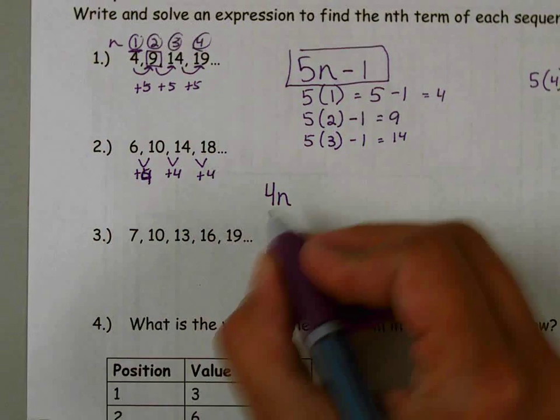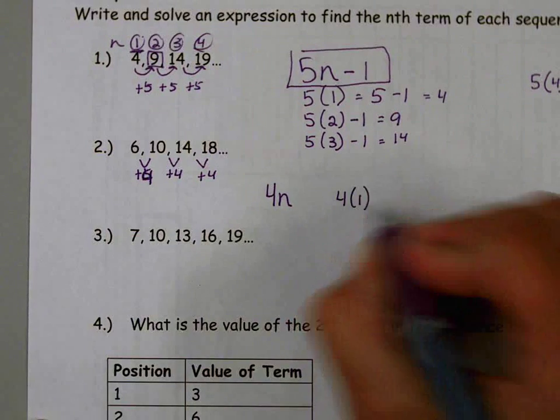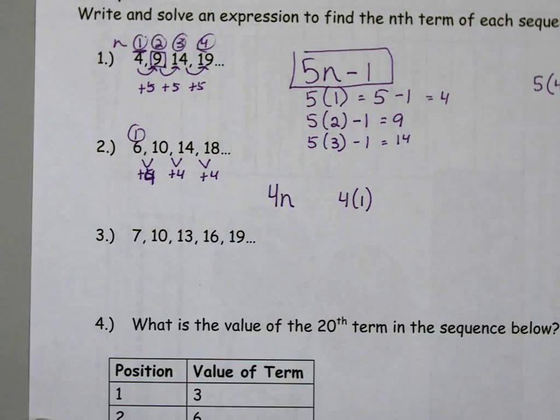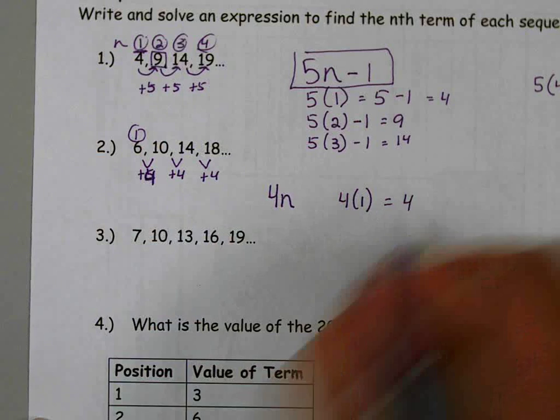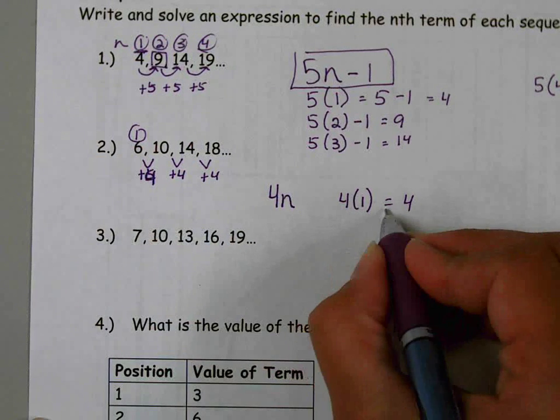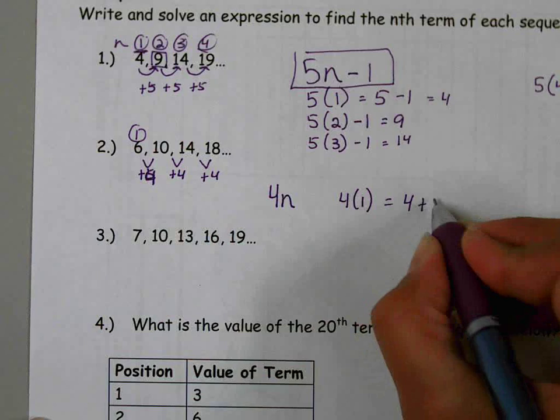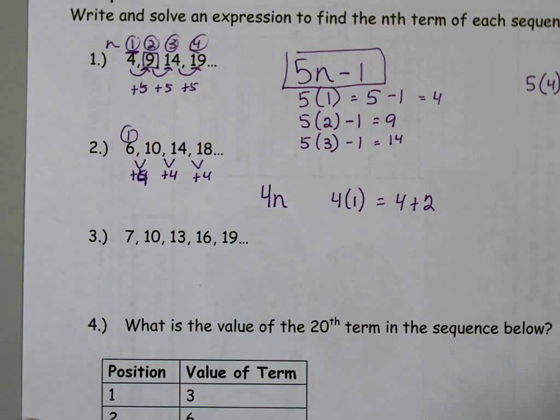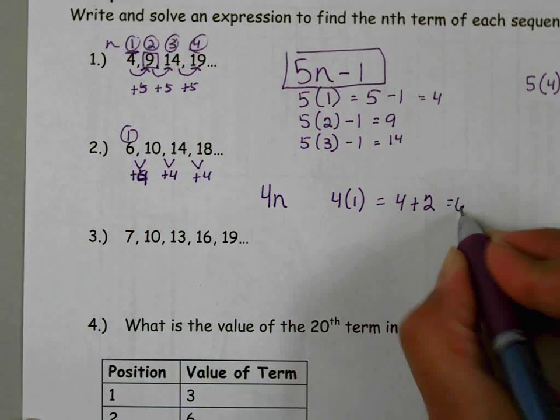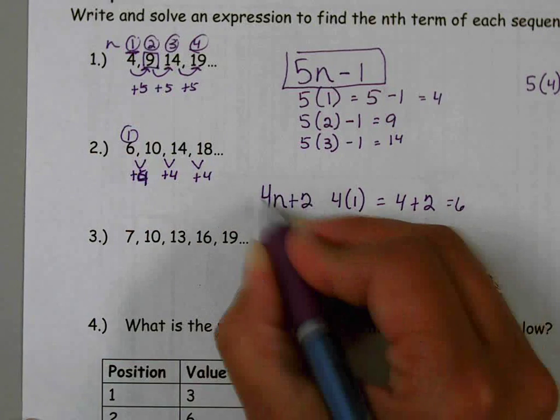Now if I check my rule, 4 times 1, position number 1, should be 6. It's not 6. So what do I have to do to 4 to get to 6? I add 2. And that would be 6. So my rule should be 4n plus 2.